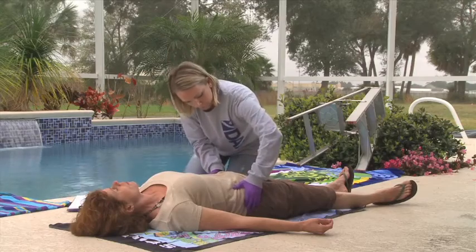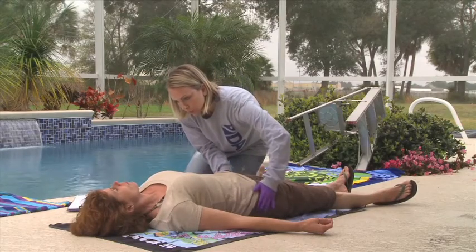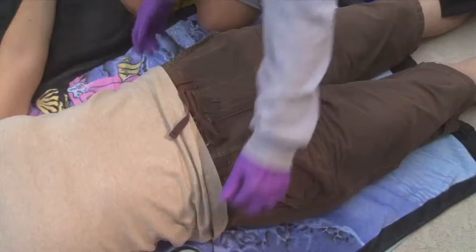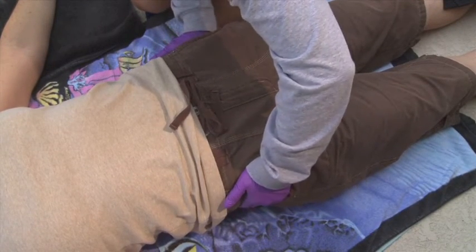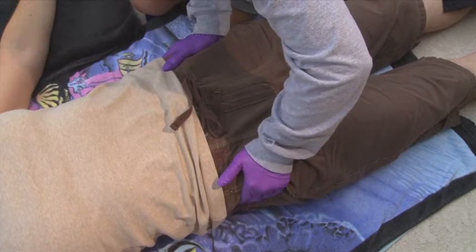Next, place a hand on either side of the pelvis and gently push the sides together. Press down as if you were pressing the person's pelvis into the ground. Note any instability or painful response.